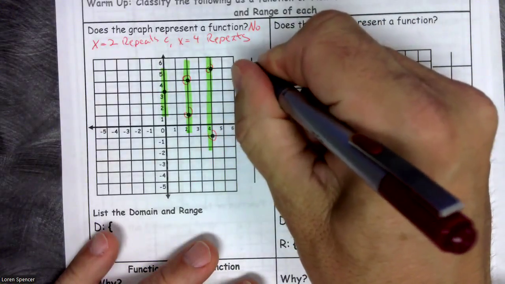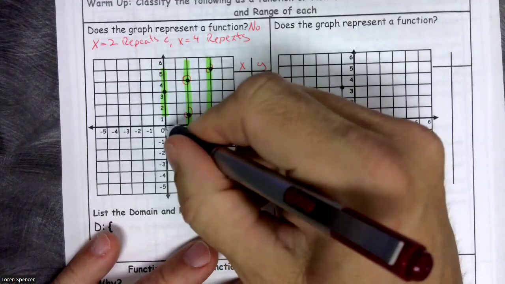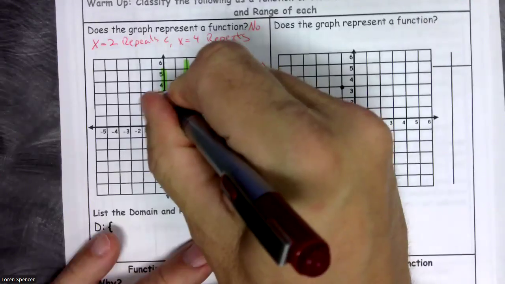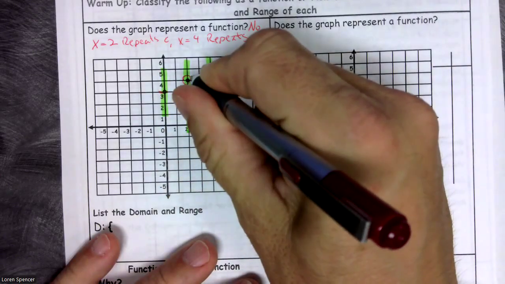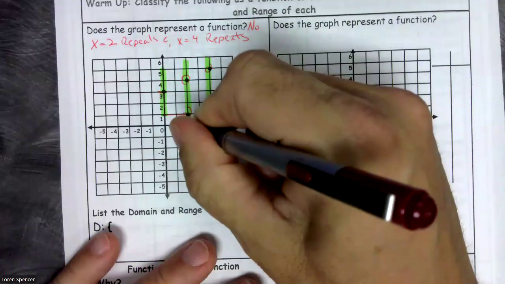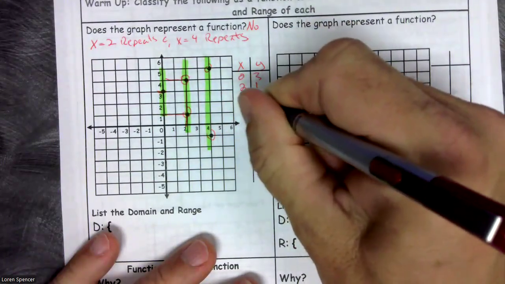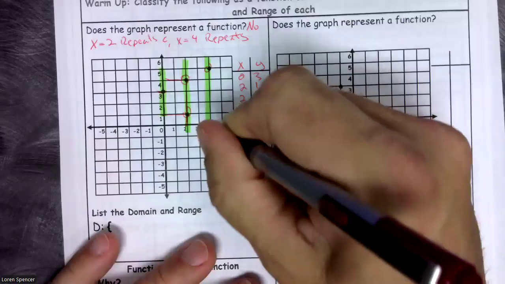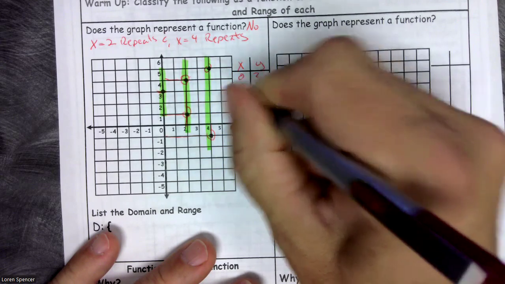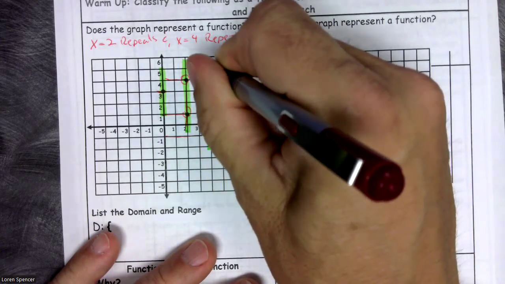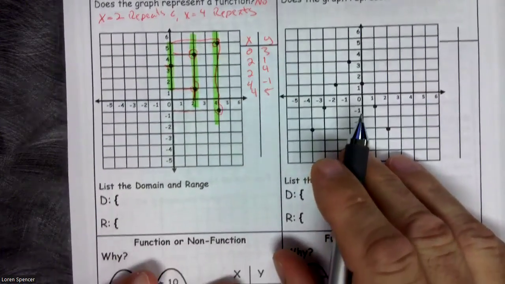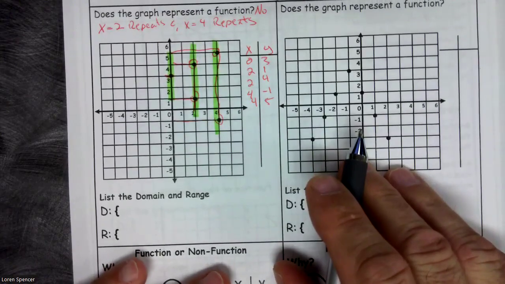At this point, I want to go x, y, and make a list. So I have a 0, 3 right here. And then I have a 2, 1 and a 2, 4. Then I have a 4, -1, and I also have a 4, 5. So when we're writing domain and range, we do not write repeats.